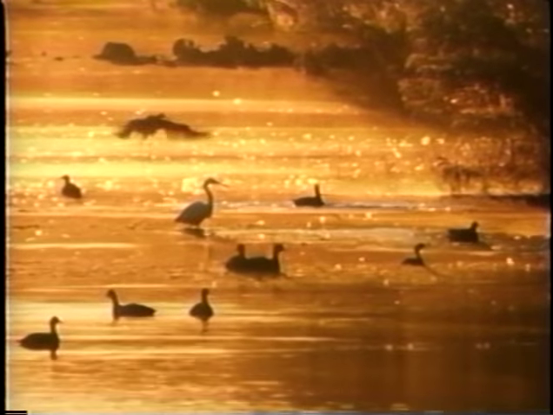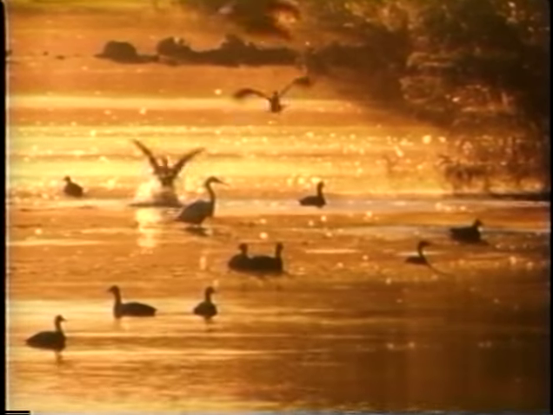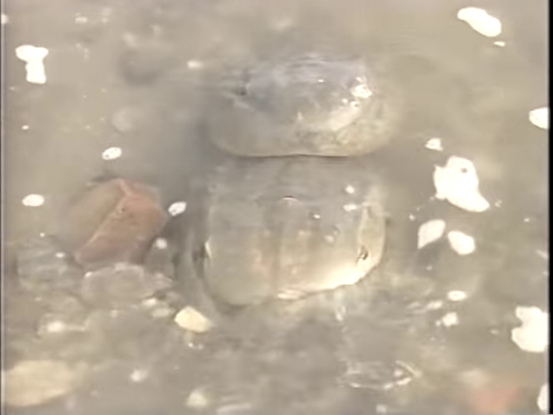Like other wetlands, salt marshes are havens for many kinds of birds. Some animals that spend most of their lives farther out in the ocean breed in salt marshes. The unusual-looking horseshoe crab is one example. Horseshoe crabs are actually not crabs at all, but distant relatives of spiders.